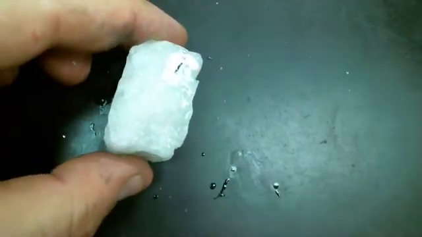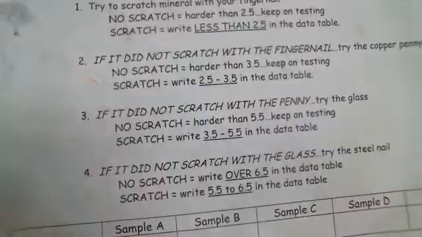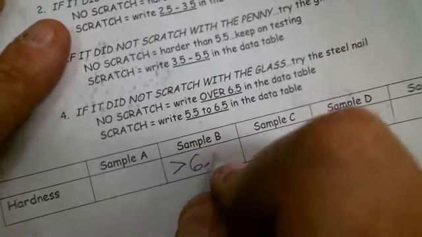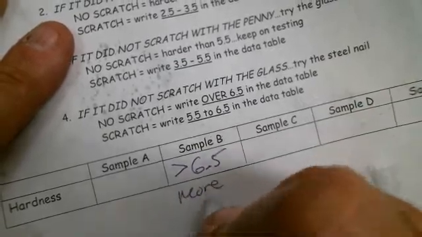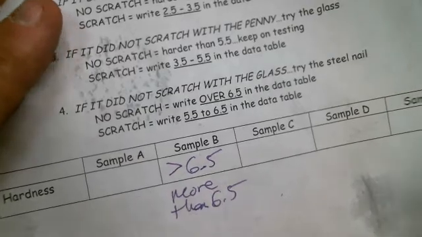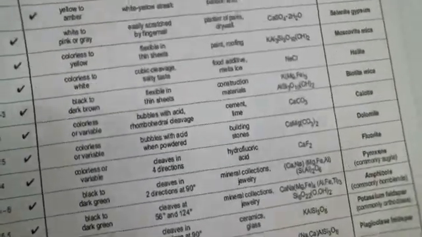So all we can say is that it is harder than 6.5. So sample B down here, greater than 6.5.